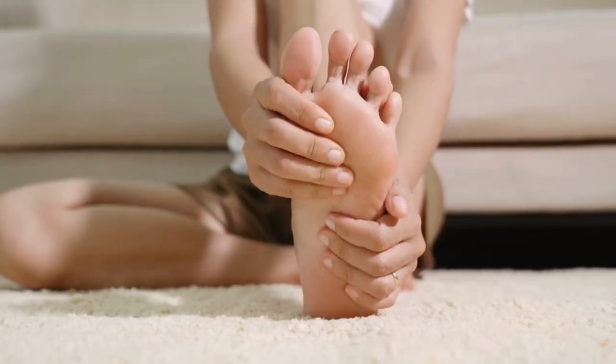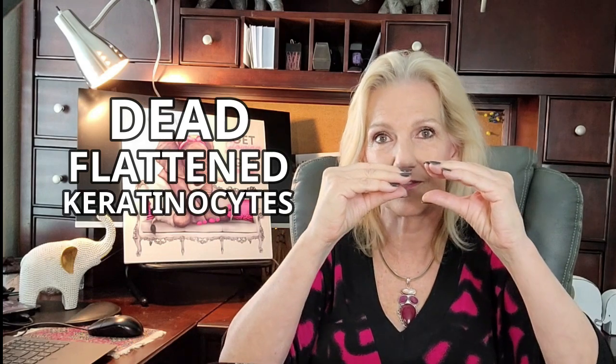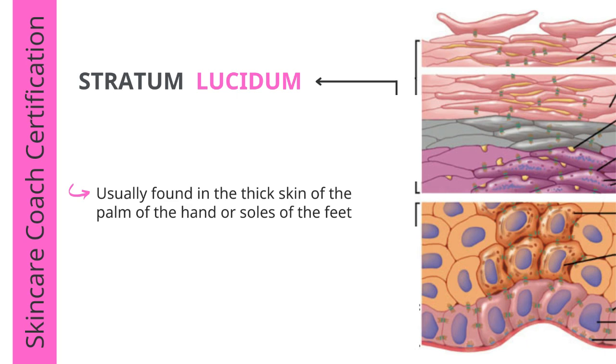This thick layer also lowers the effects of friction in the skin, especially in regions like the soles of your feet and the palms of your hands. It's also important to note that this layer is typically composed of 3 to 5 layers of dead, flattened keratinocytes. How can you best recognize it? It's usually found in the thick skins of the palms of your hand or the soles of your feet.